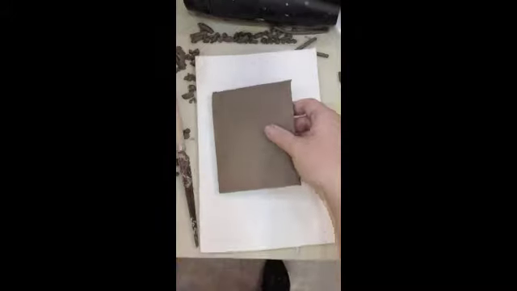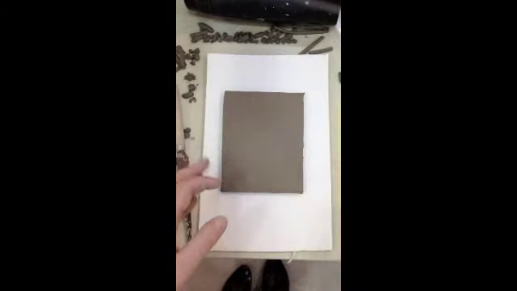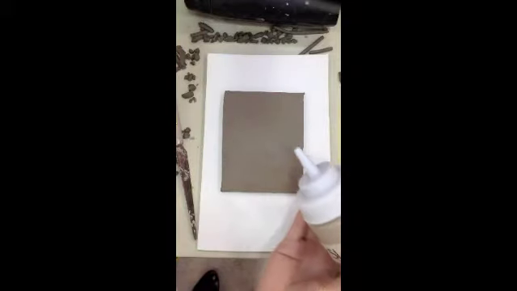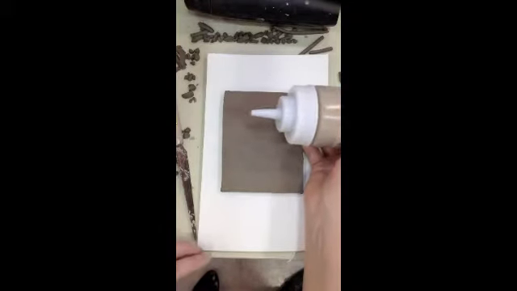Alright, we have another slab. And slip trailing. So I just talked about the slips. We use that for the sgraffito. Well, you can also use slips to do slip trailing with. Alright, so we are slip trailing. I'm going to write slip trailing on here.